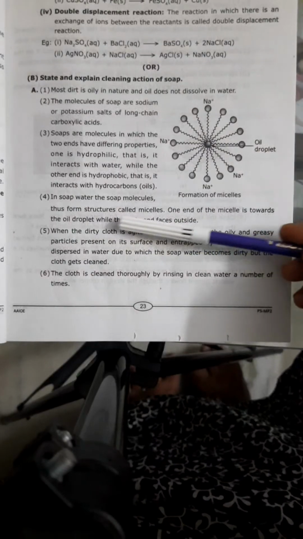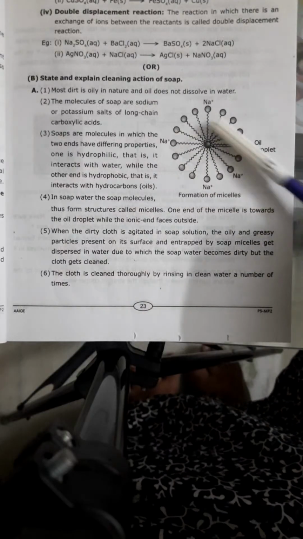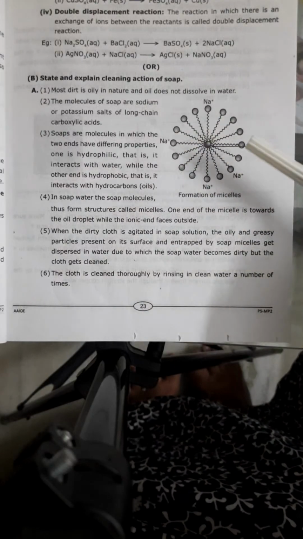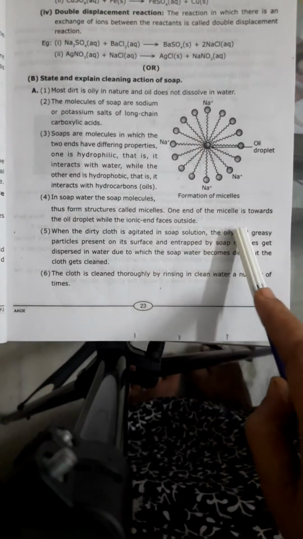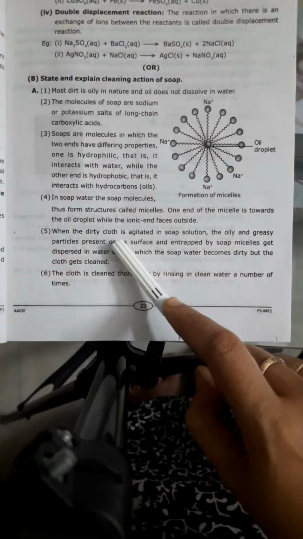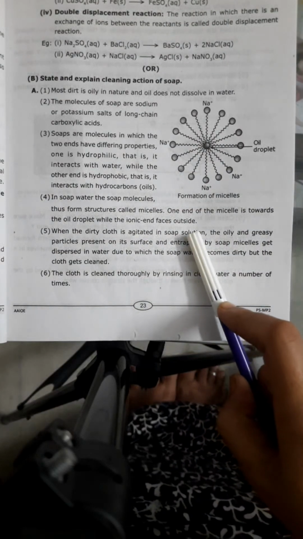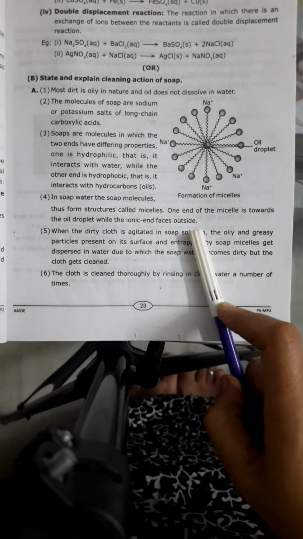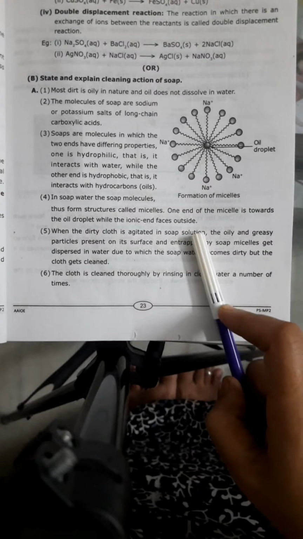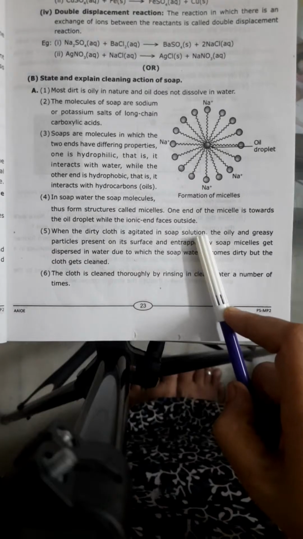In water, the soap molecules form a structure. When soap is applied on a dirty cloth, it forms a structure called micelles. One end of the micelle is towards the oil droplet, while the other end is outside. When we see the micelles, one end is... you wrote a spelling mistake there. Srinidhi, it is M-I-C-E-L-L-E-S; no extra S will come.